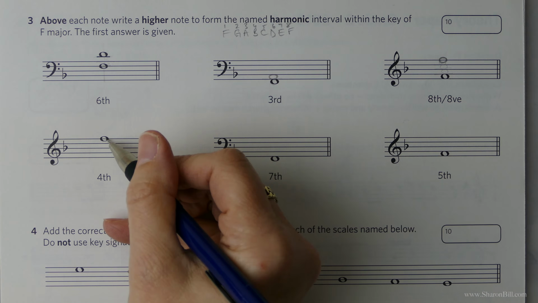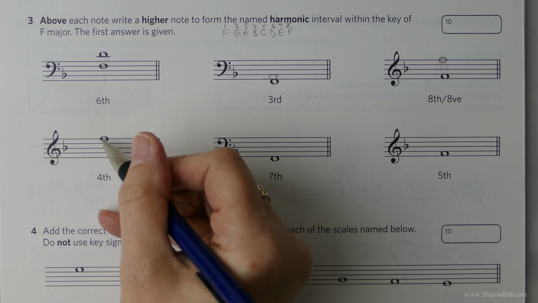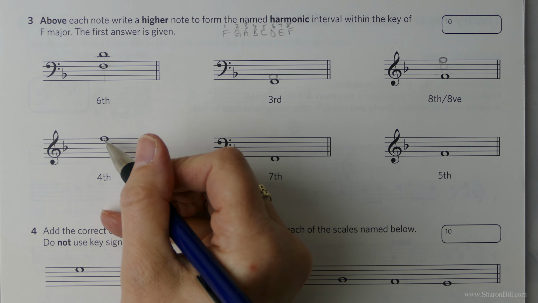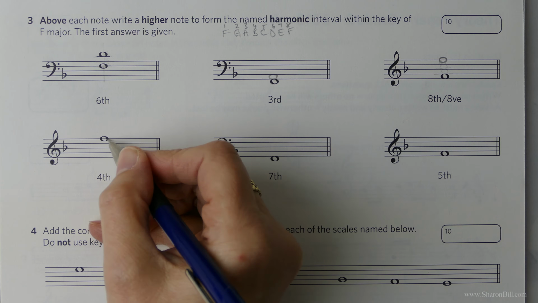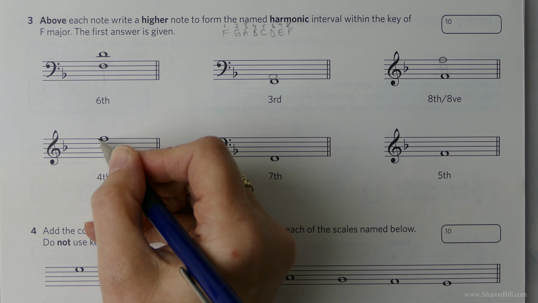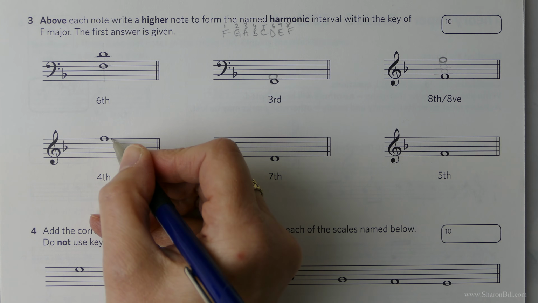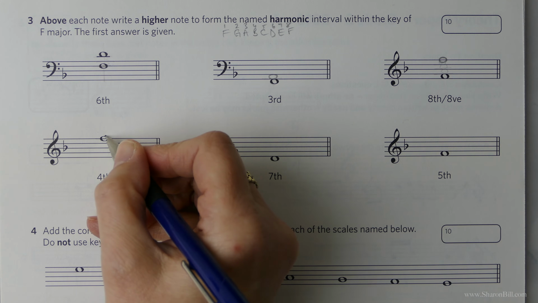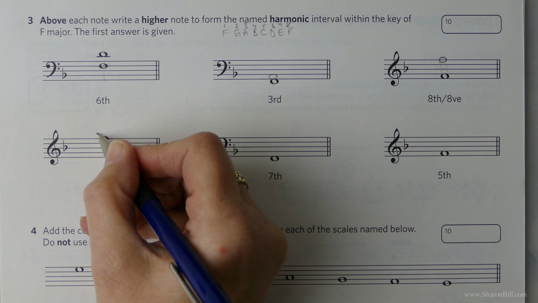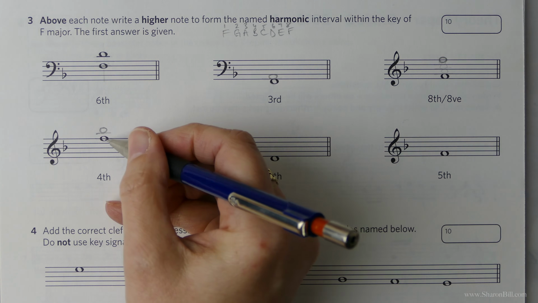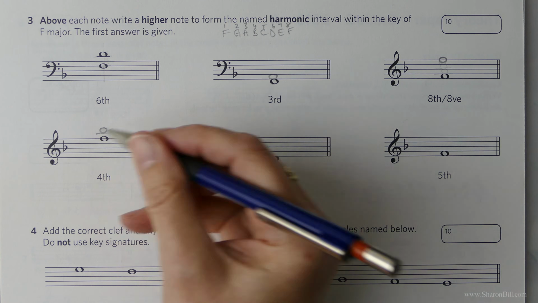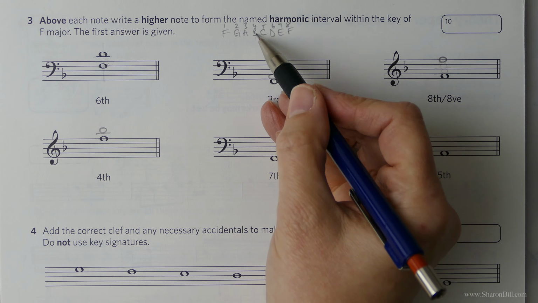Now we're going to need some ledger lines here because we're already high up, so just be careful you don't lose track of your lines and spaces just by counting in steps. So we're counting from a high F in the treble, and we need to count 4. 1 is the line, 2 is the space, 3 is a line, so we need a ledger line, and then 4 is the space sitting on that line. And we've got F, G, A, B, of course it's B flat, and so we know we've done a 4th, so that's correct.